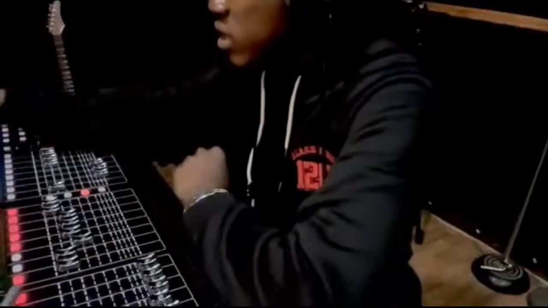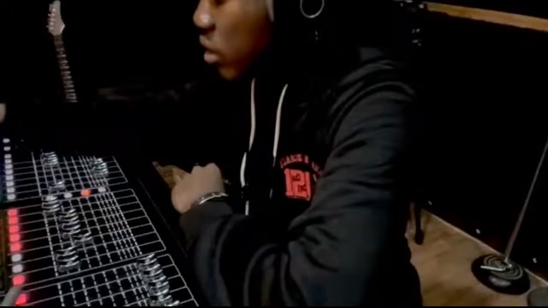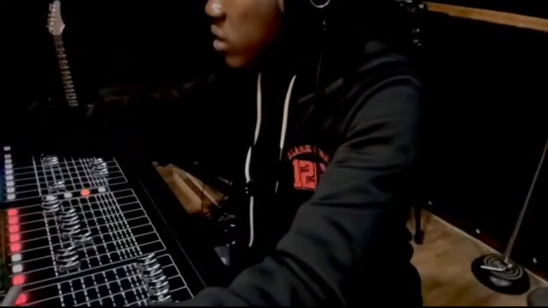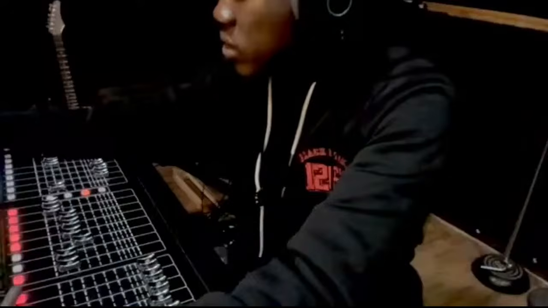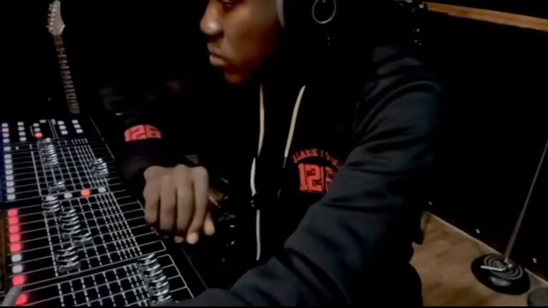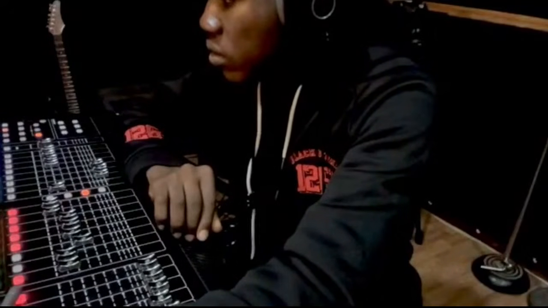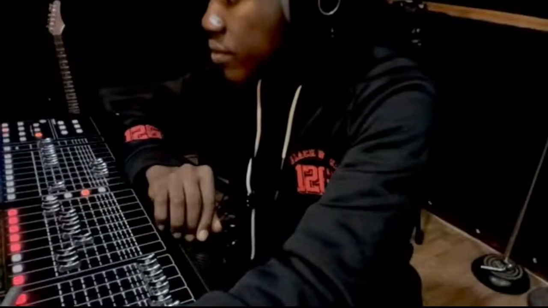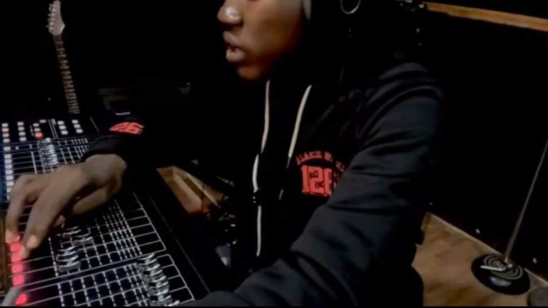So let's just get our snare bottom a little bit. I want to side chain my snare bottom to my snare top. So let's get side chain into channel 10. So if my snare top is not playing, my snare bottom is not opening. That's what it means.